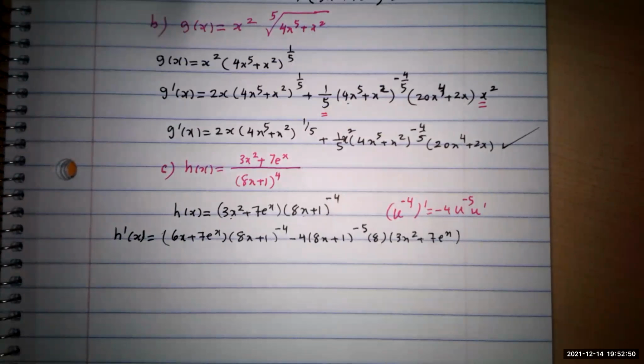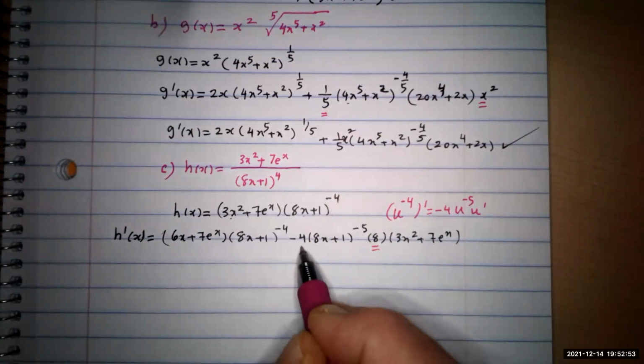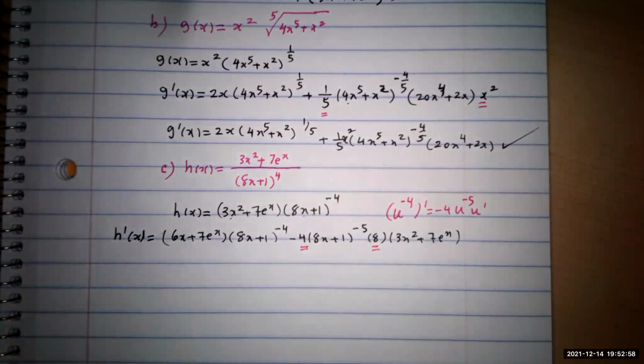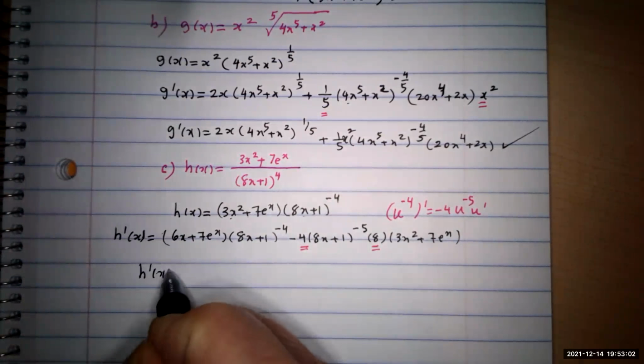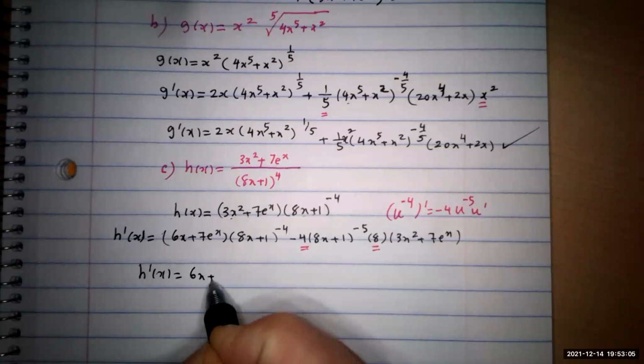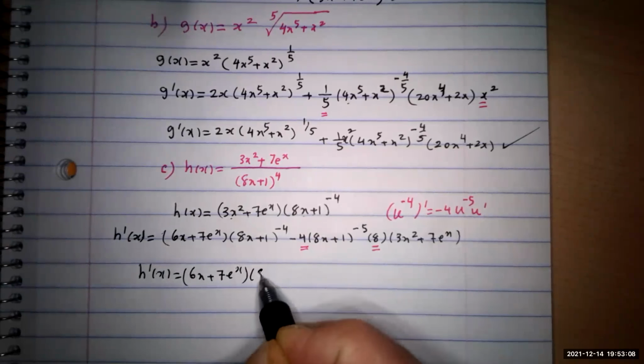Okay, but you get these two monomials, coefficients. You have to multiply them together, that gives 4 times 8, 32. So the final answer would be this one. h prime of x equals (6x plus 7)e to the x times (8x plus 1) to the negative 4. 4 times 8, 32.